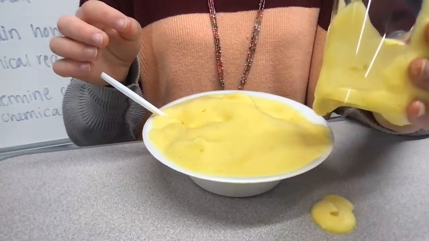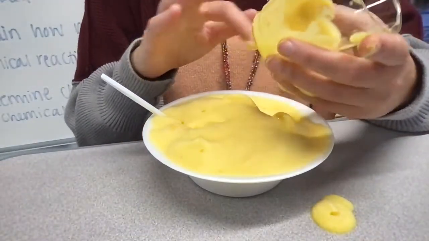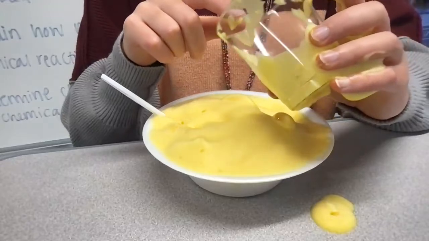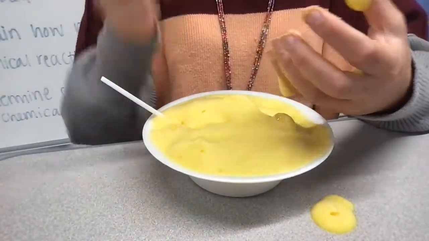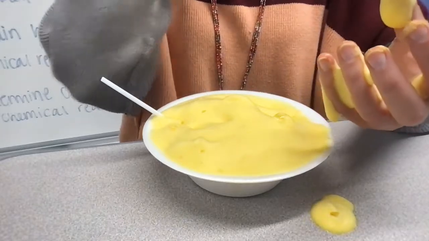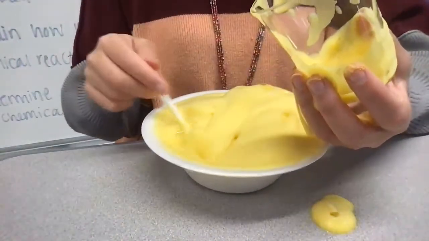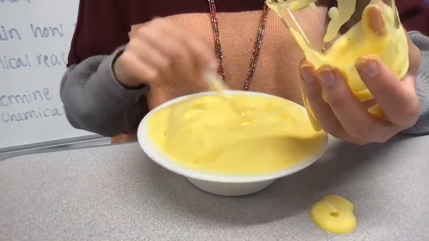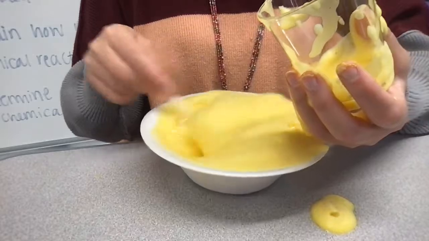Okay, but as we've noticed here, what happened was we basically took our solid and our liquid. The solid was the yeast and our liquid was hydrogen peroxide. Now I'm left with bubbles. Okay, so look at the change in the state of matter.